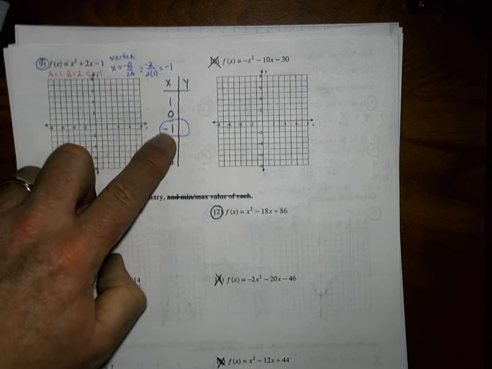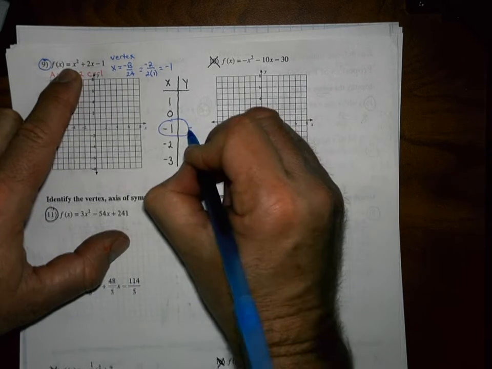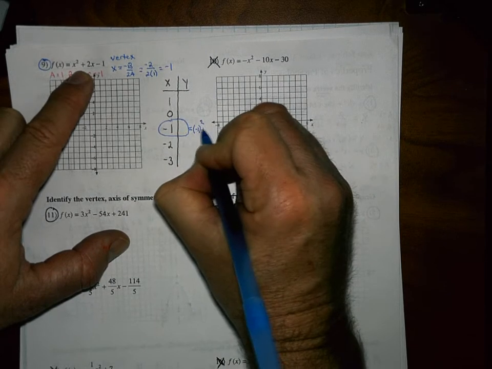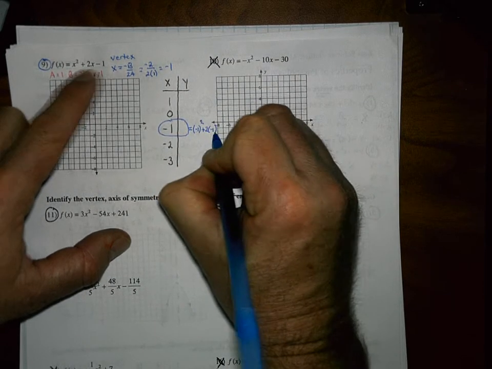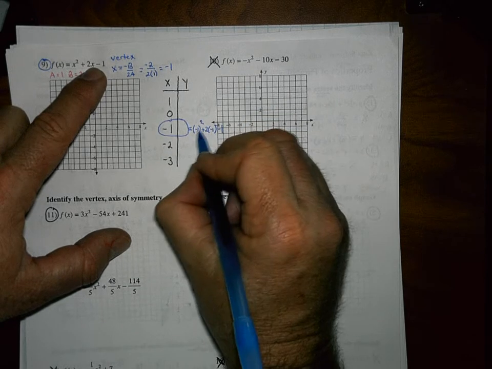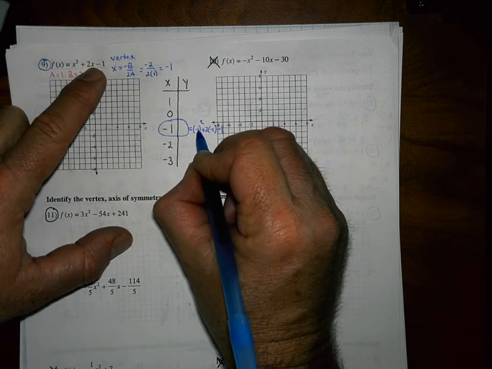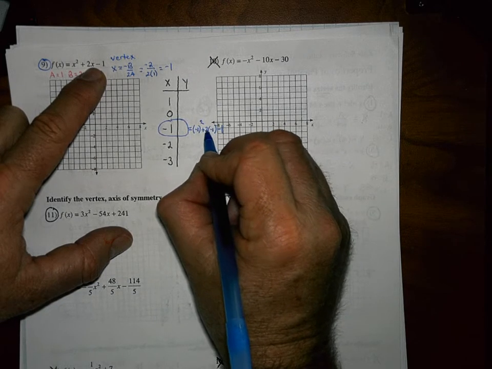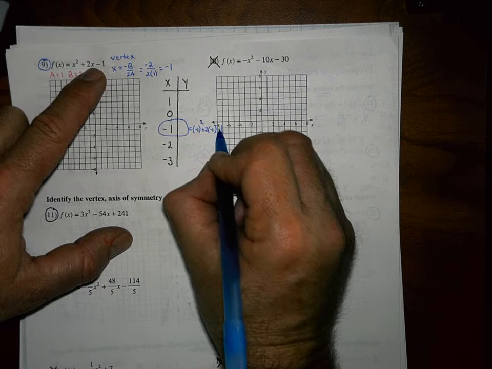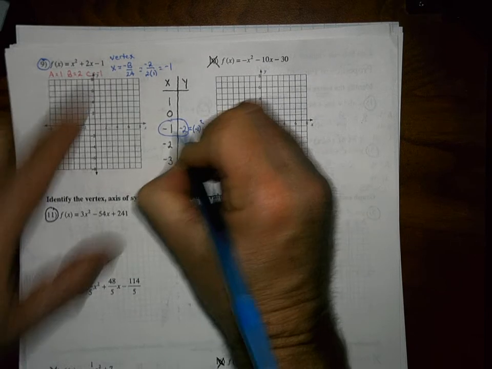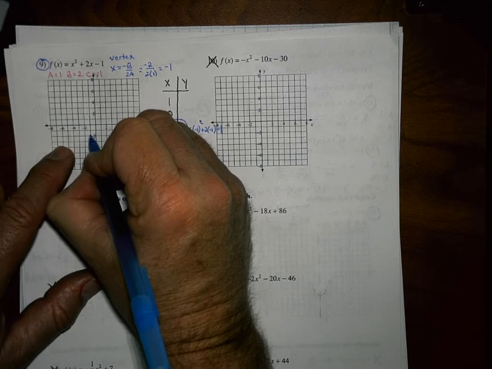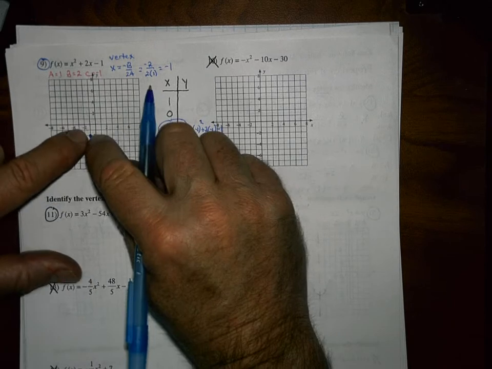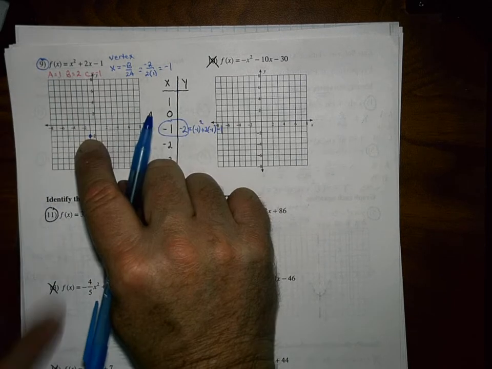I'm going to substitute -1 into my equation to see what this equals. So I get -1 to the second power plus 2 times -1 minus 1. I work this out. -1 to the second power is 1. 2 times -1 is -2, so I get 1 plus -2, which is -1. -1 minus 1 is -2. So when x is -1, y is -2. I put a point. There's my vertex. My A value is positive, so my parabola is going to go continuously up. This is going to be my minimum, my lowest point.